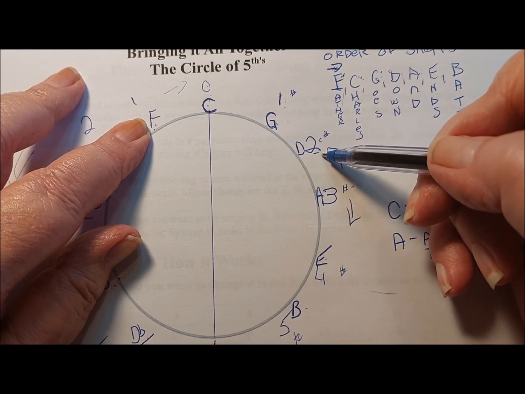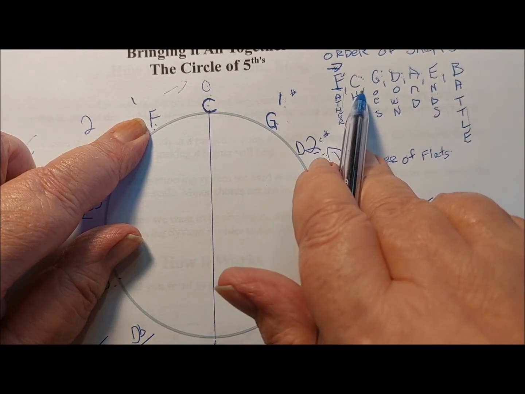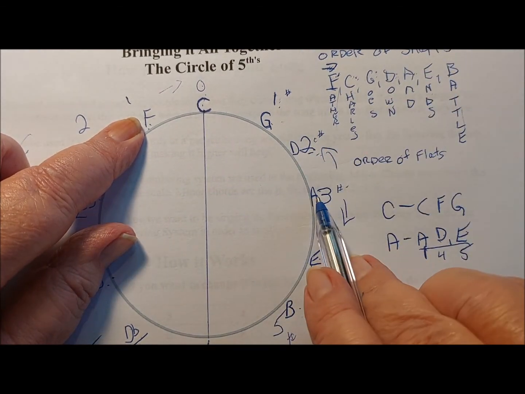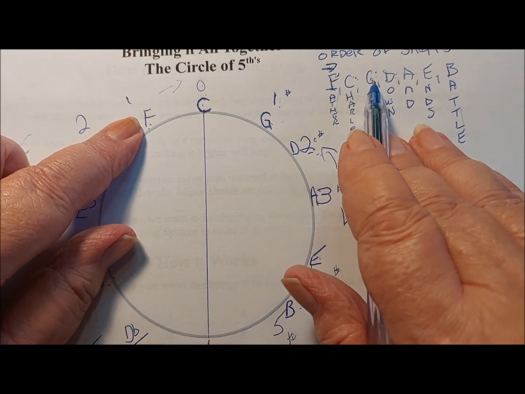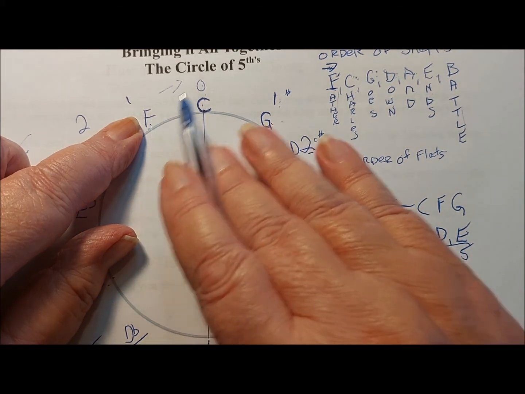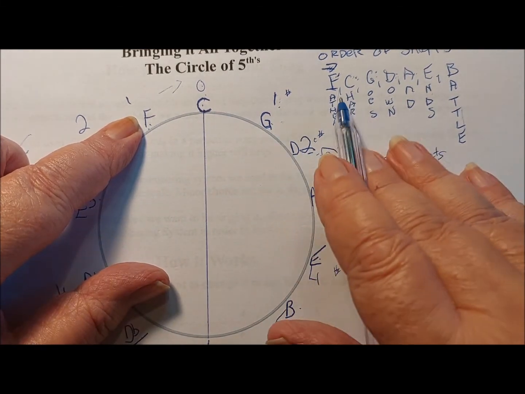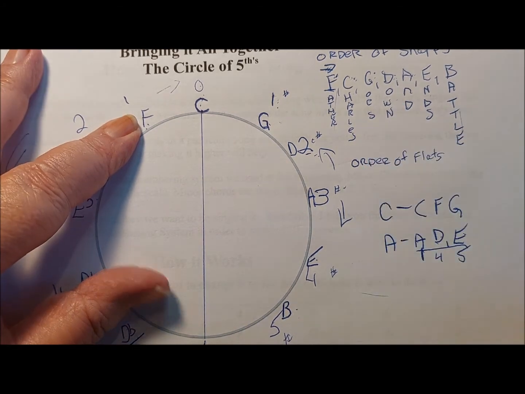So what are going to be my 2 sharps? F and C. 3 sharps at A. F, C, G. Father Charles goes. E, 4. F, C, G, D. Father Charles goes down. Comes on through, you understand?